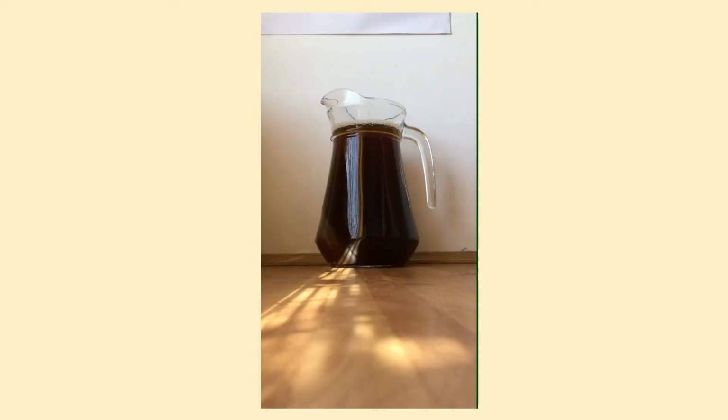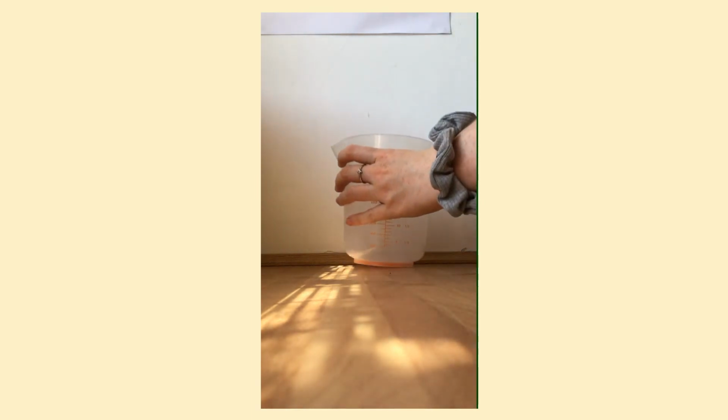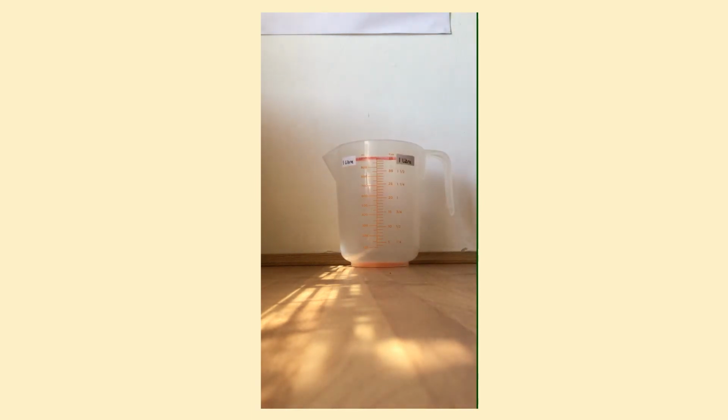So this time I've got a jug of coffee, and I want to know if I've got more than 1 litre of coffee or less than 1 litre of coffee. So out comes the measuring jug again, and I am going to carefully pour in the coffee. Let's see.